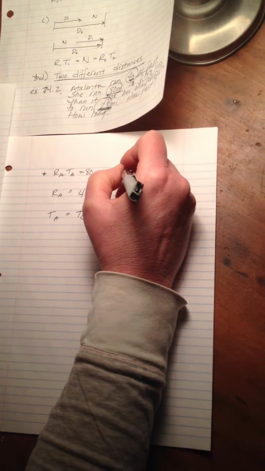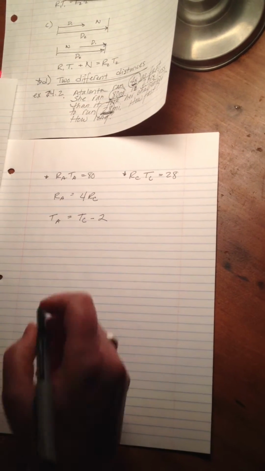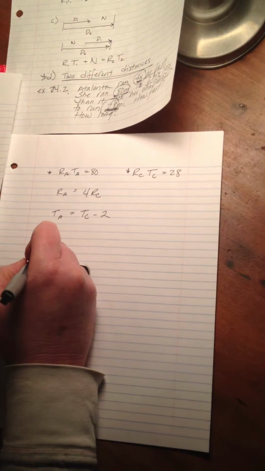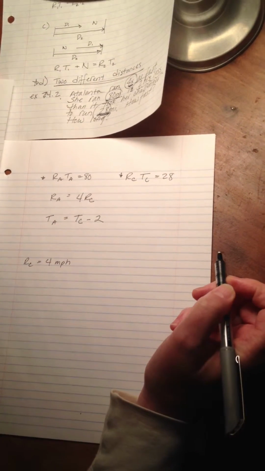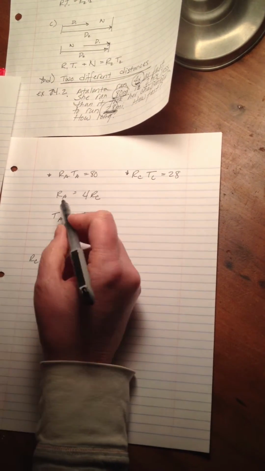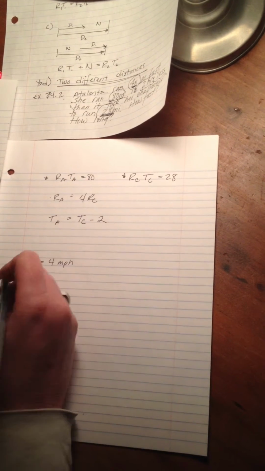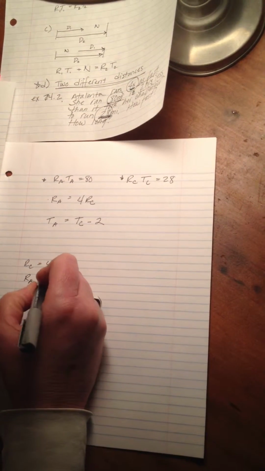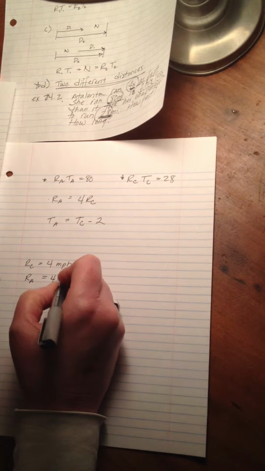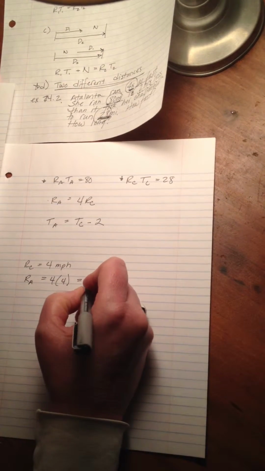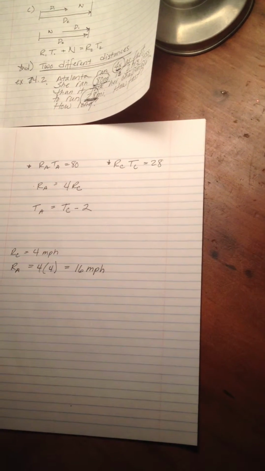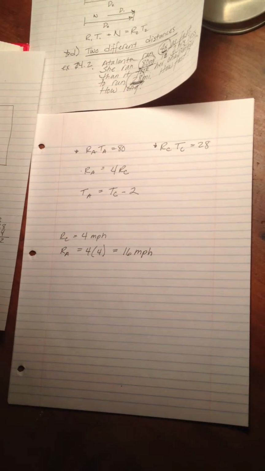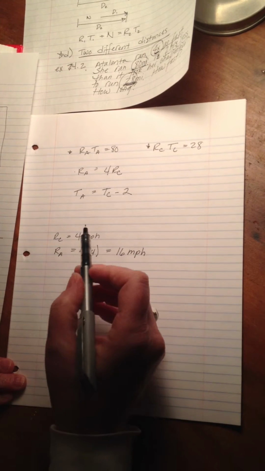Remember, those were the 2 we were deciding between for the base. We've decided that the rate of cupcake equals 4 mph. So let's just start plugging in. I'm going to choose this one. The rate of Atalanta equals 4 times the rate of cupcake, so that's 4 times 4. So I'm going to say that the rate of Atalanta is 16 miles per hour. Yes, we're getting them right so far.